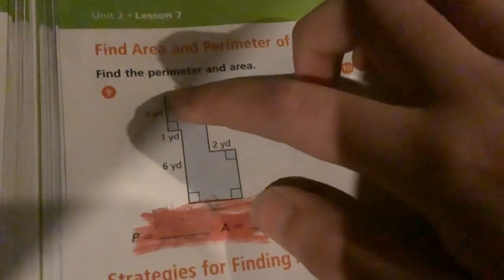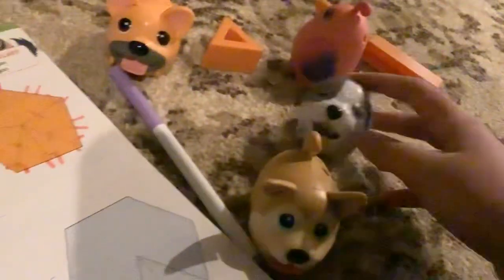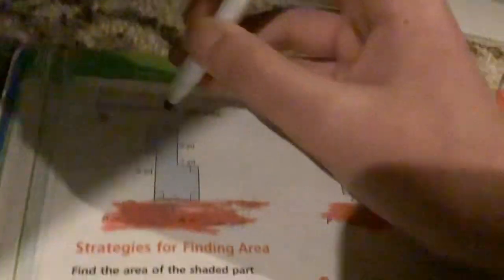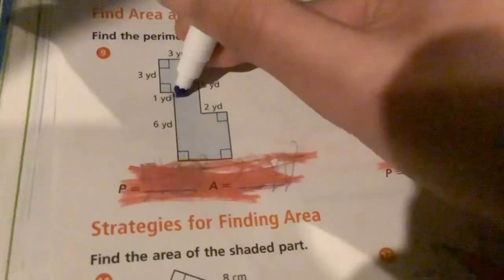Wow, what's this complex figure? From here, it looks like a square. And from here, it also looks like a square, which means in the middle, this must be a square too. Why? Because if we draw the missing side lengths of the squares, that leaves one square left.